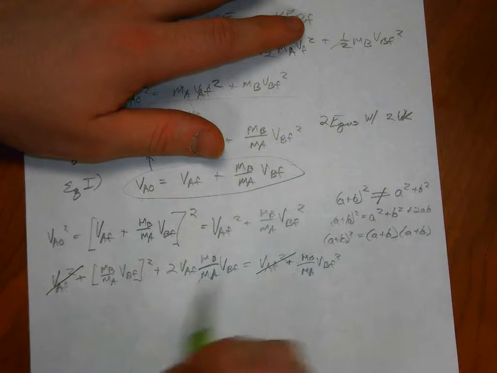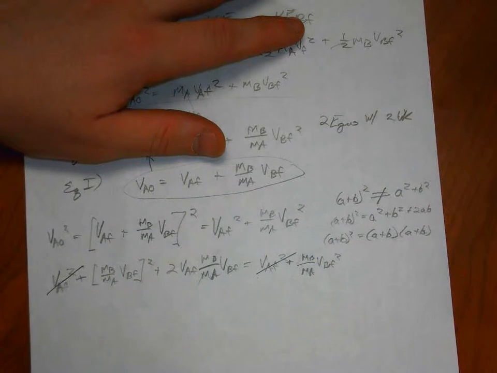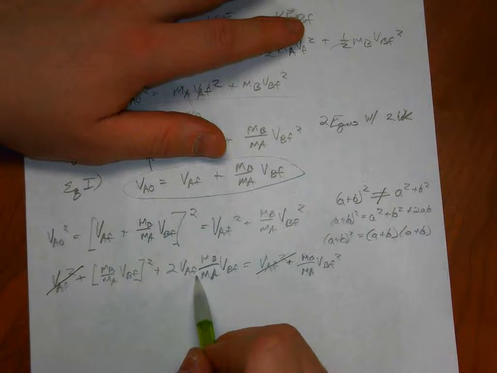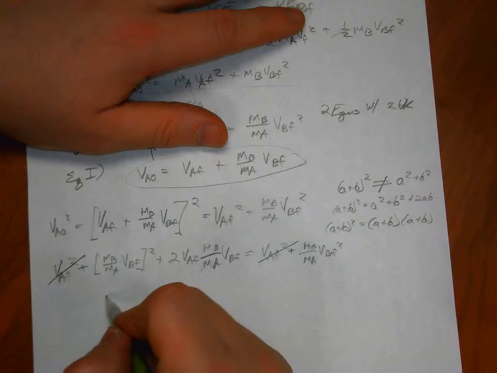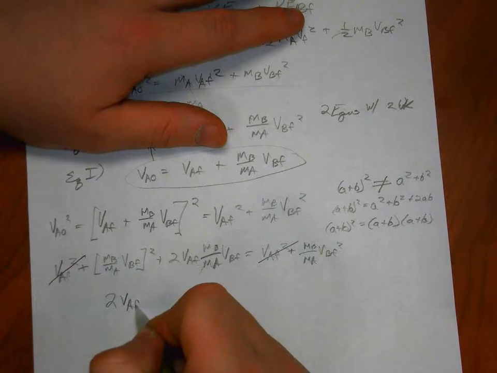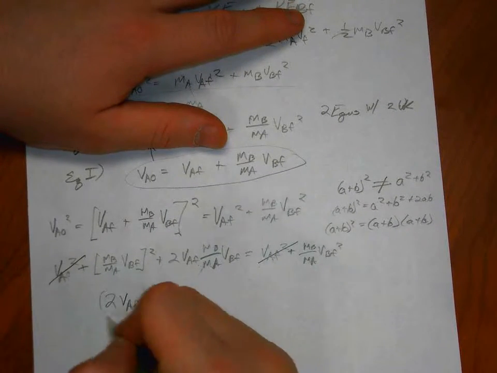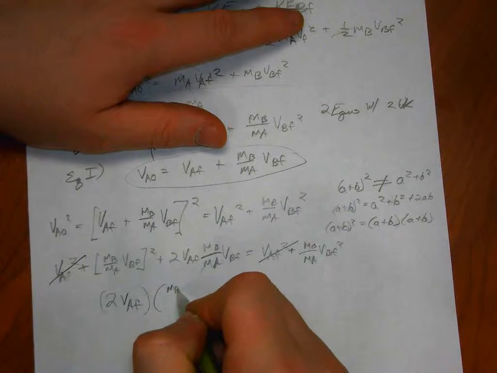Okay, so I guess the best thing to start doing is group stuff together. We know we're going to go after this VAF, so we'll write 2VAF, and I'll just put it in parentheses to make it a little cleaner.